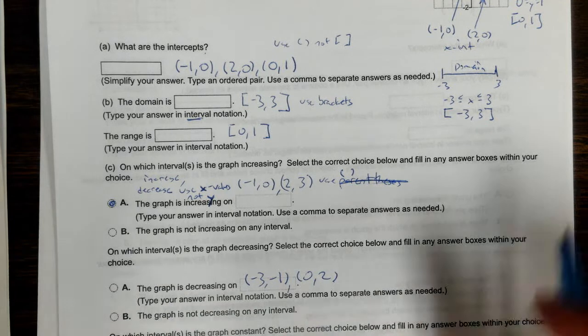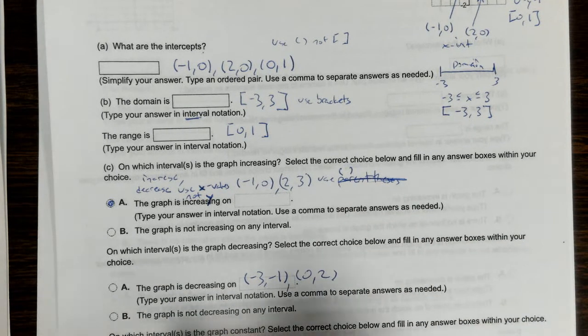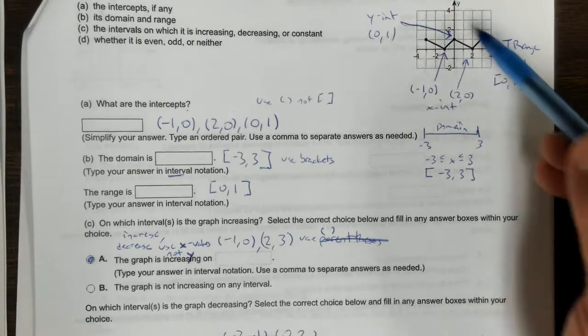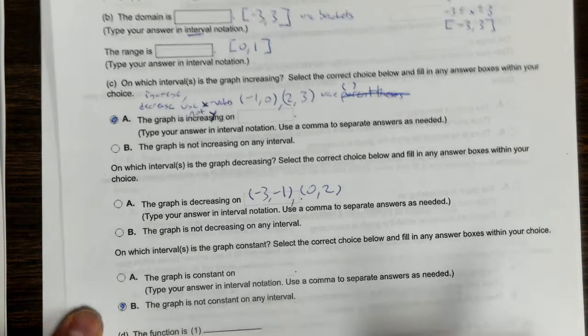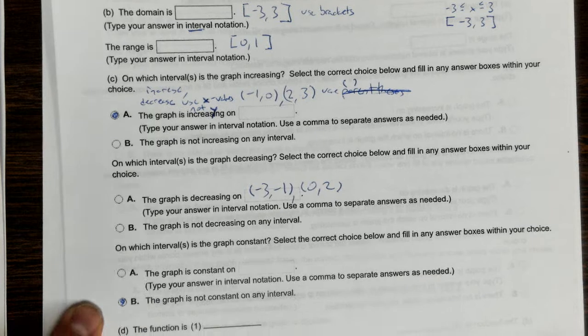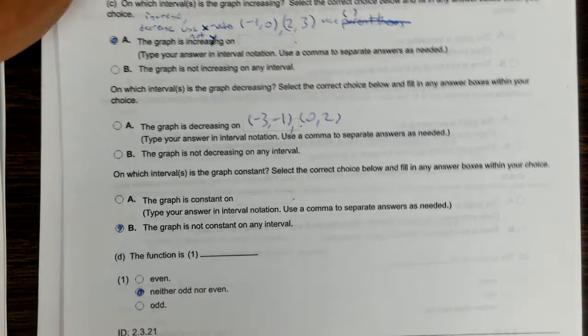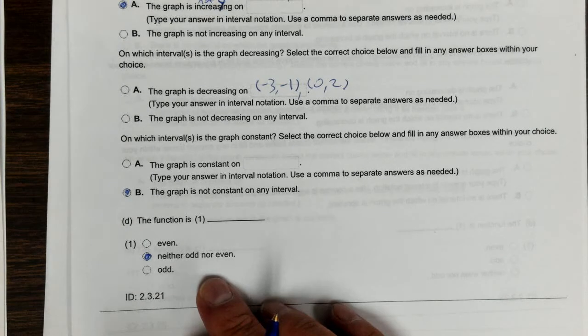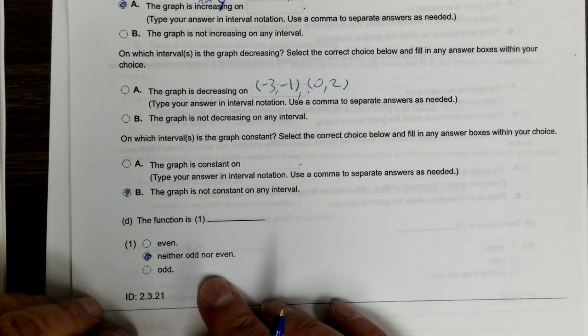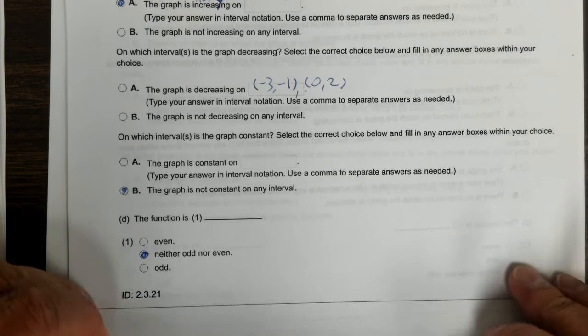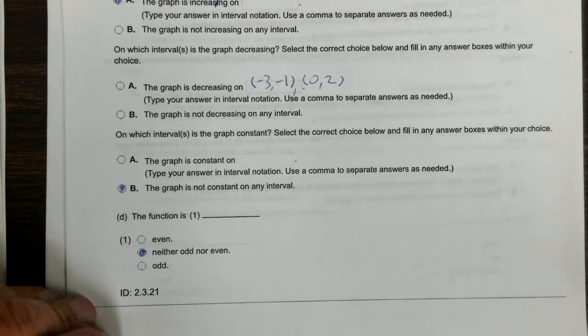And this one's not flat at all, so it's not constant. And it's not symmetric to the origin or the y-axis, so it's neither. So that's neither odd nor even. Okay, so that's one of the longer questions as far as having a lot of parts.